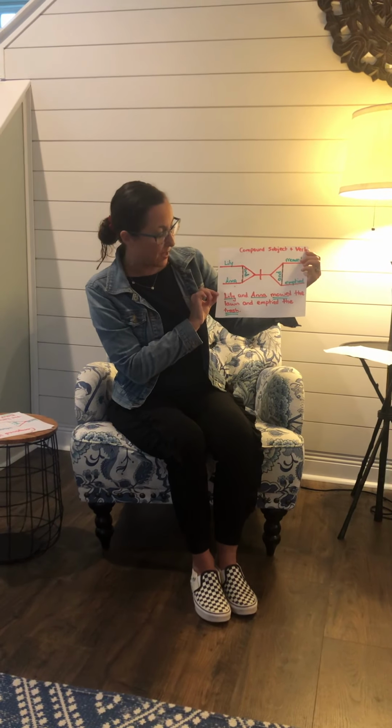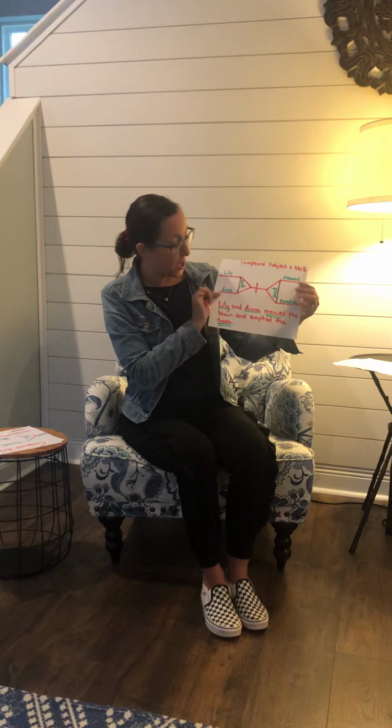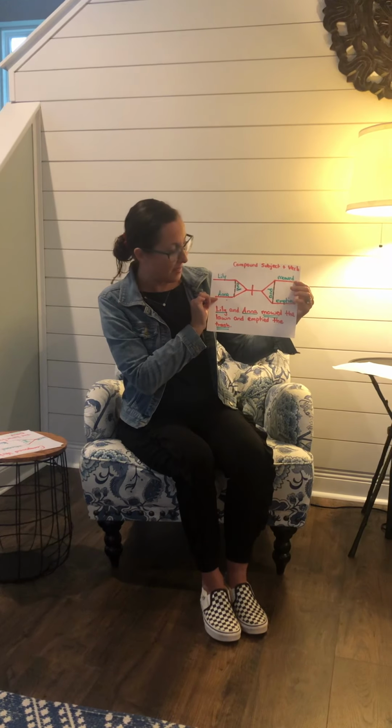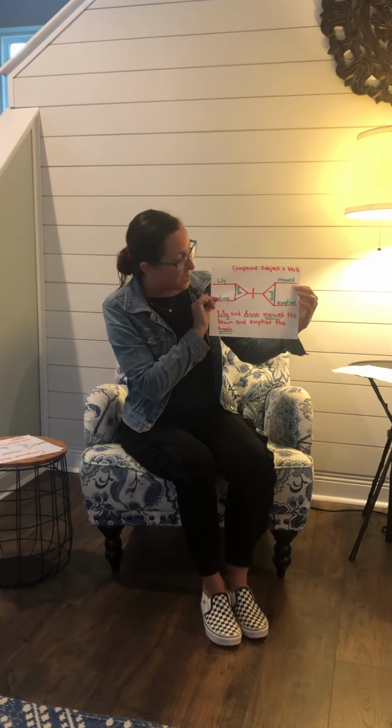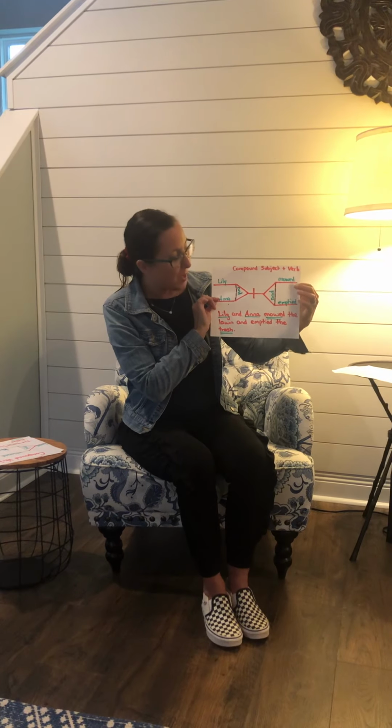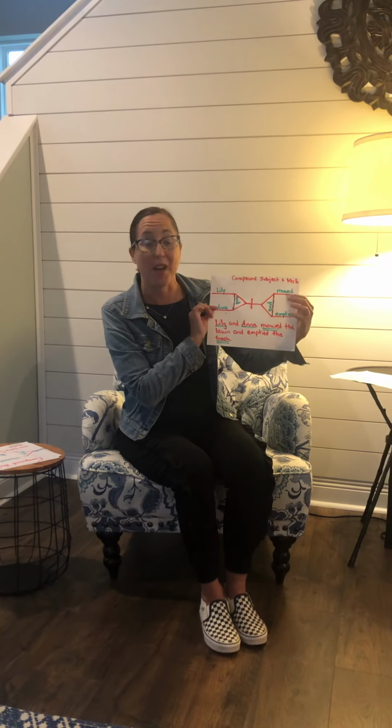Now, boys and girls, here is a combination of both compound subject and verb. So Lily and Anna mowed the lawn and emptied the trash. So boys and girls, on two separate sides, we have our compound subjects here, Lily and Anna. Over on the other side, we have mowed and emptied. Those are our compound verbs.